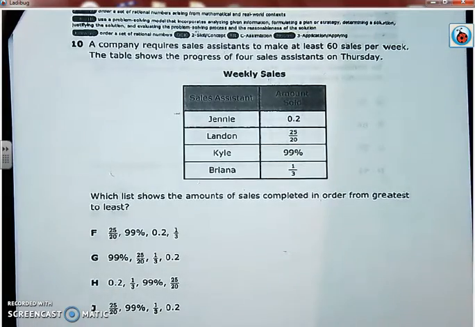Okay, problem number 10 says the company requires sales assistants to make at least 60 sales per week. The table shows the progress of 4 sales assistants on Thursday. Which list shows the amounts of sales completed in order from greatest to least?